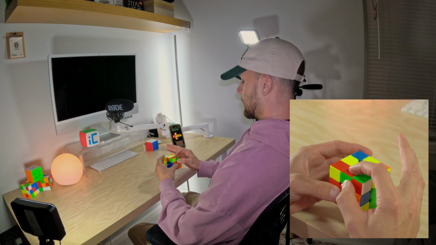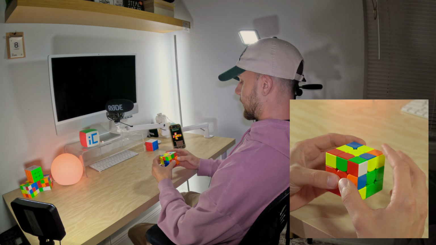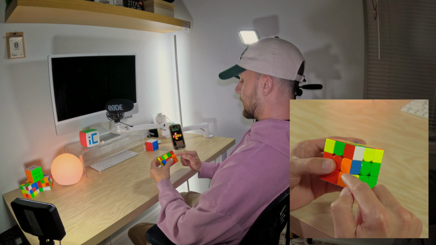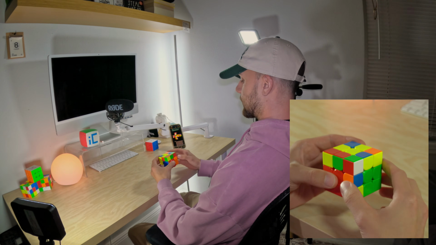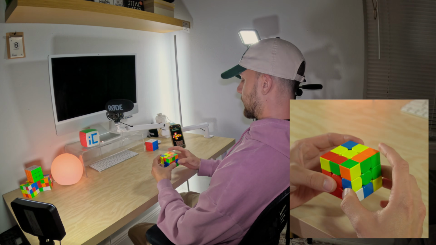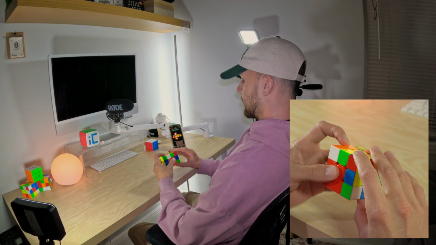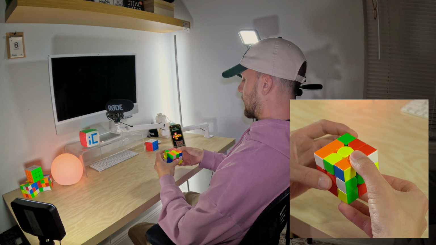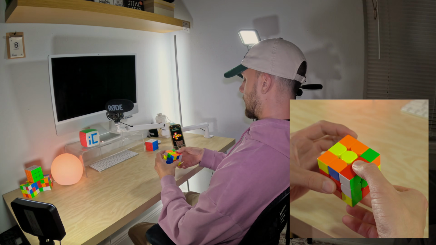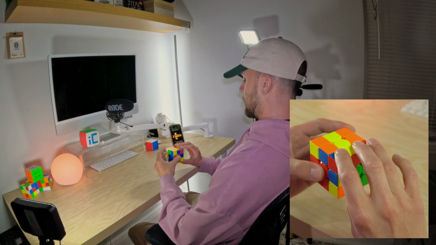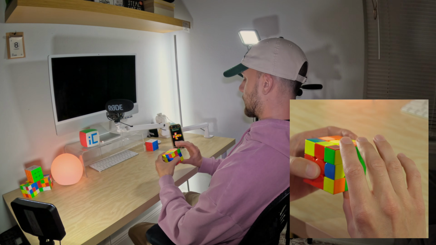Then I noticed this green-red pair again, and this is a nice little fun trick. I really like the solution when it needs to go in front, and these are a U2 away. You can just use this slot, which will take out this pair, do your U2, but then you can cancel into setting up that 3 mover, doing a U, then cancel into an R, I guess an R2, kind of like your R prime, to reinsert that pair.